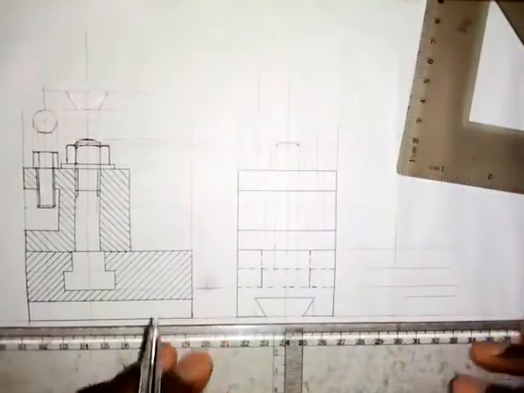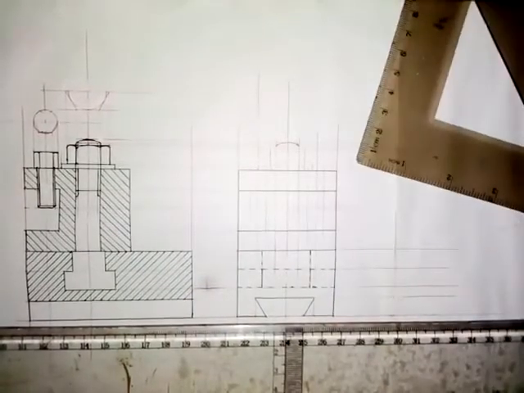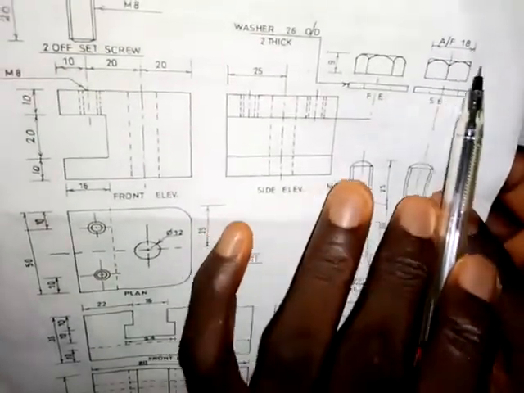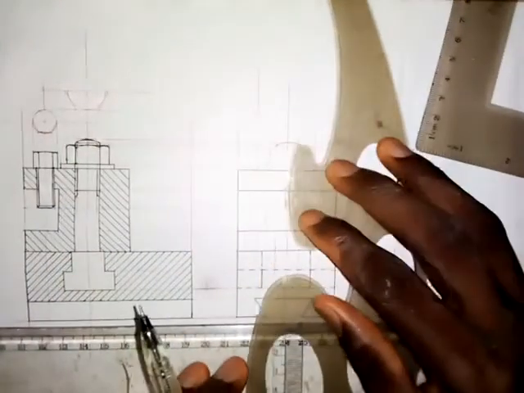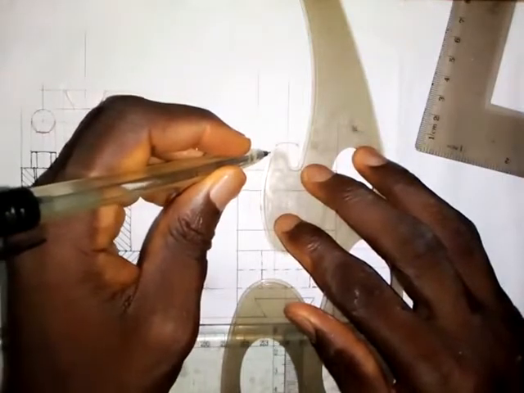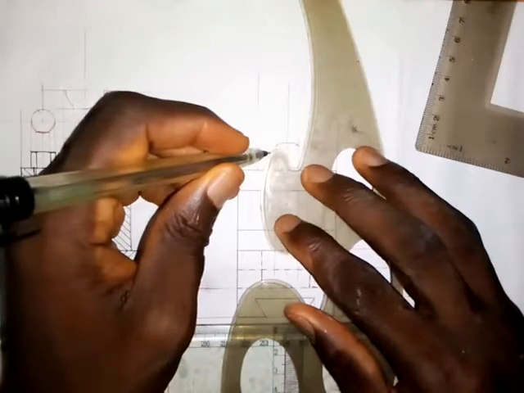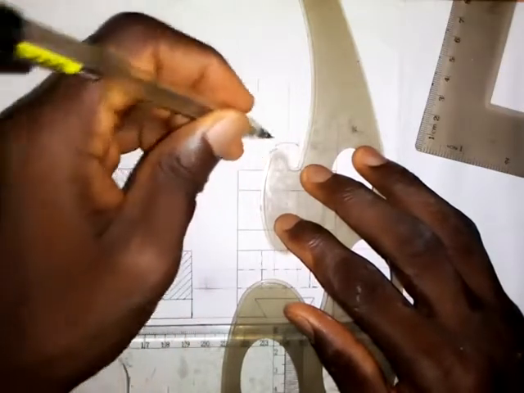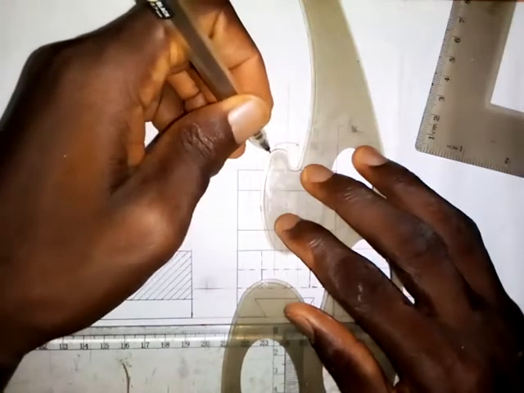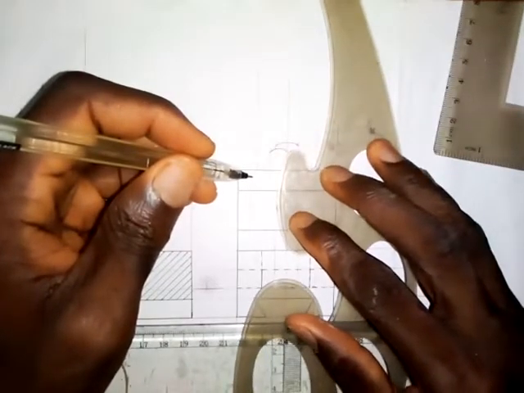Okay. So with this vertical line that we have drawn, we need to bring out the curve. The curve that we have here, this curve and this curve, we have to bring them out. So I'm going to make use of my French curve to produce the curve. So the curve will look like this. Okay, then I'll do the same thing here.